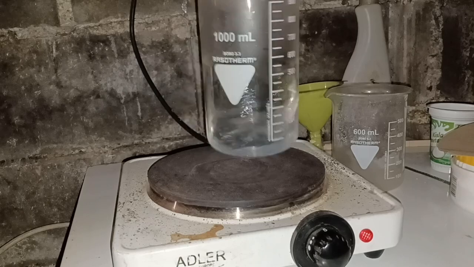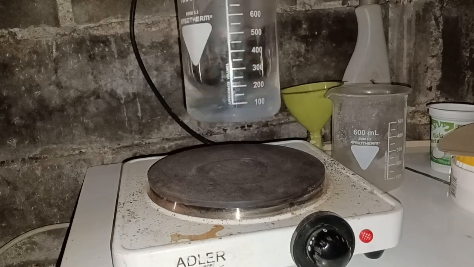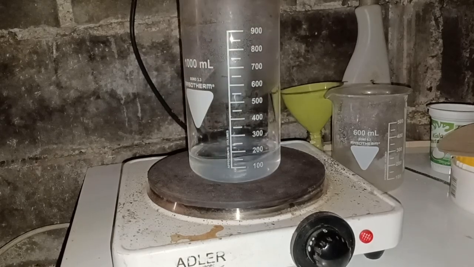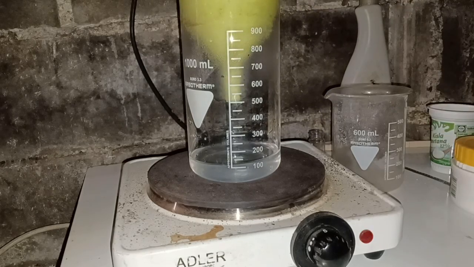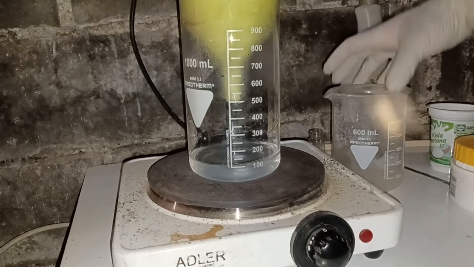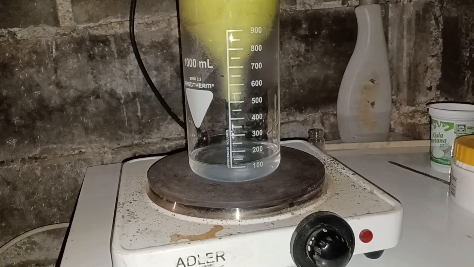Then I combined the dissolved oxalic acid with the filtered solution of calcium nitrate. The dissolved chemicals reacted, forming white calcium oxalate, which precipitated out of the solution, and nitric acid that stayed dissolved.